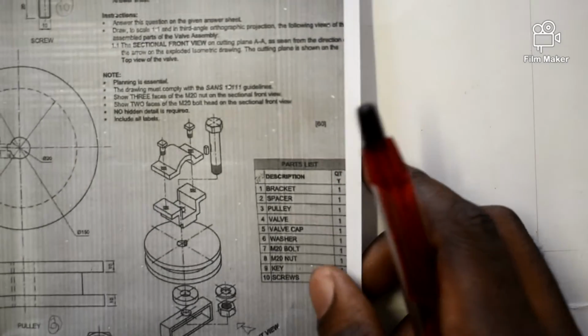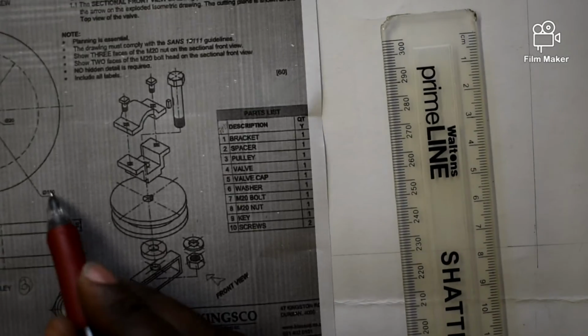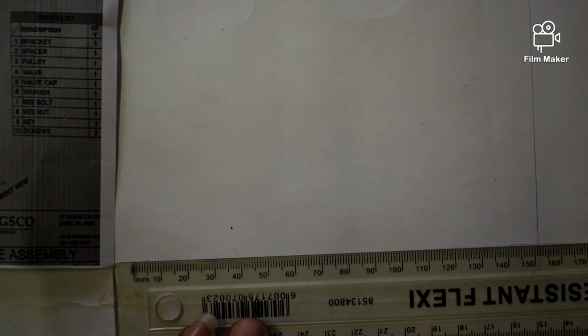So where these two lines are perpendicular to each other, I'm going to record what is the biggest dimension here. The biggest dimension of mine is going to be 150. And remember, they said use a scale of 1:1. Right. So this 150 is bigger than 120. Okay, that's interesting. So there is my 150, right?